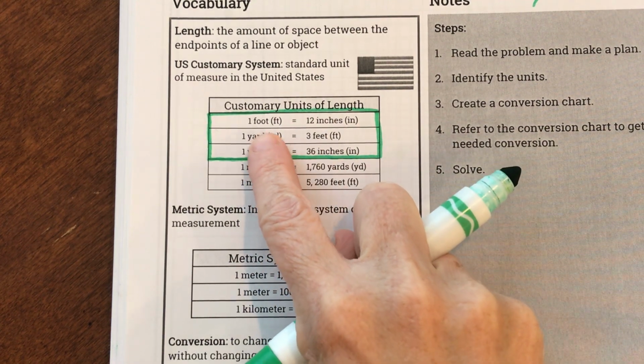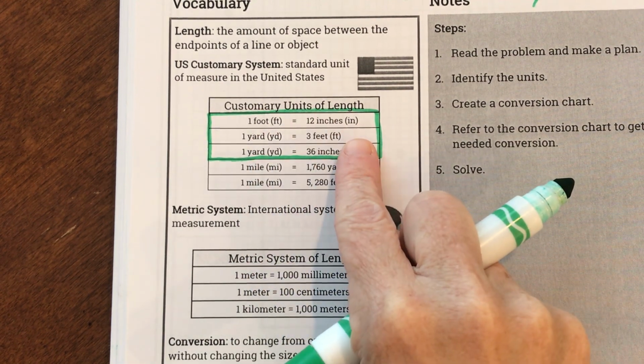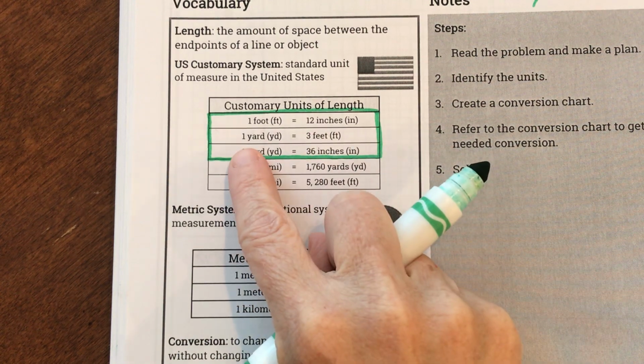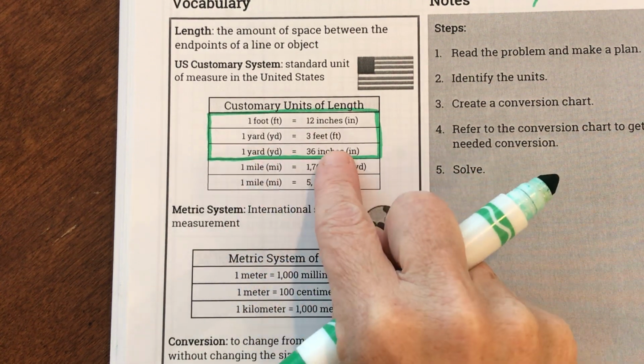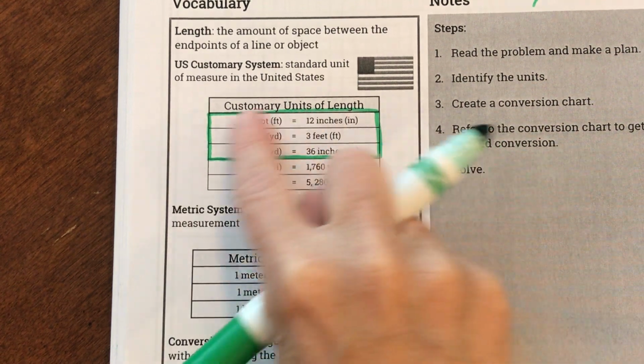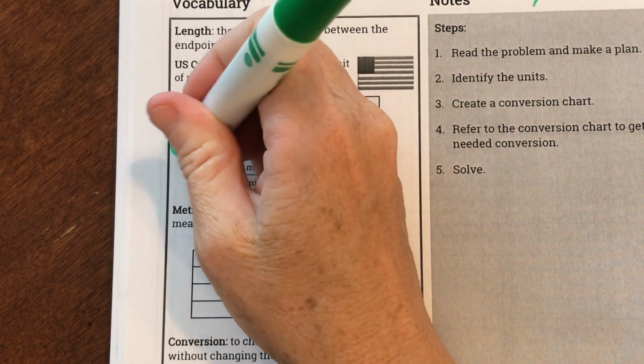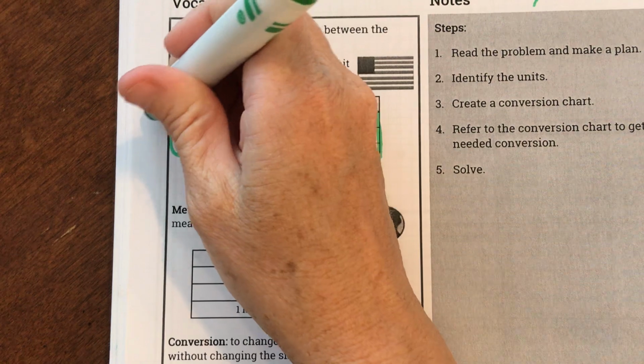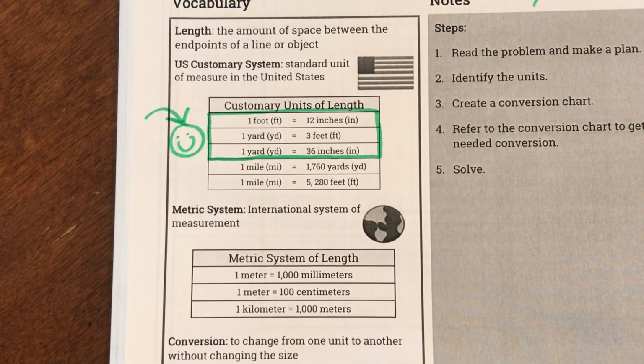You need to know that 1 foot equals 12 inches. You need to memorize that 1 yard equals 3 feet, and 1 yard is 36 inches. Those need to be in your head. I'm going to do a little picture and an arrow. You need to get those measurements in your head.